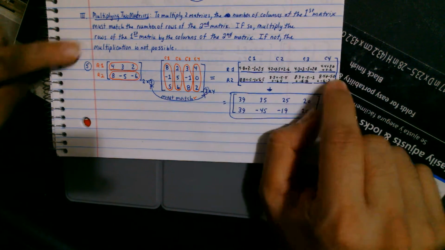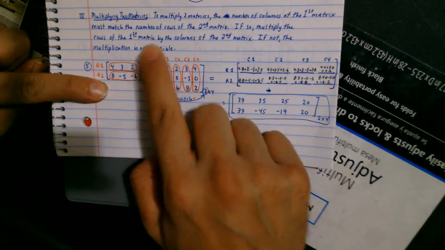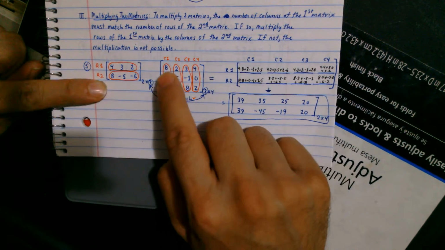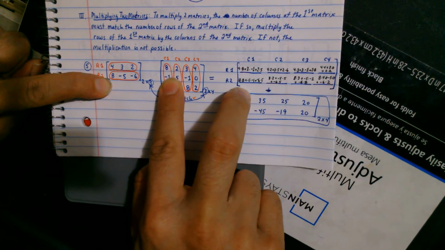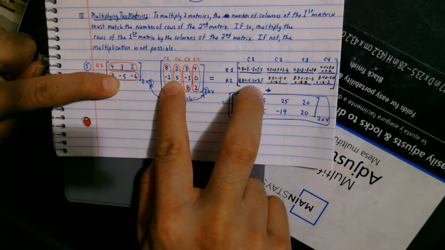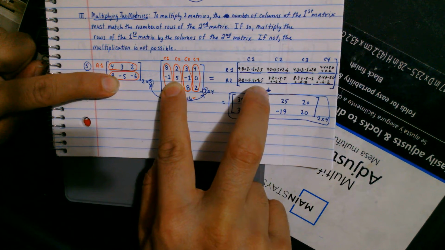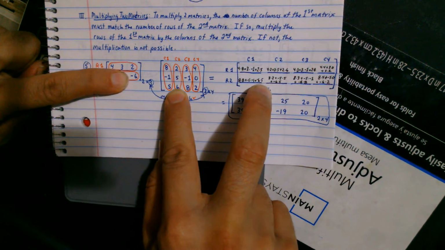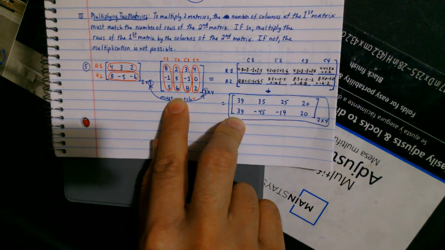The numbers are down here. Now the second row times each of these. So 8 times 8, -1 times -5, or -5 times -1, excuse me, and then -6 times 5. Add them up, you get 39.